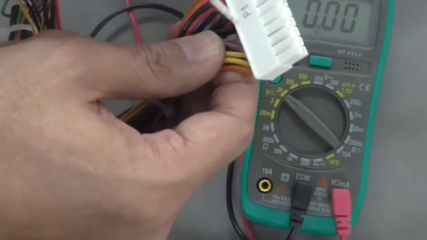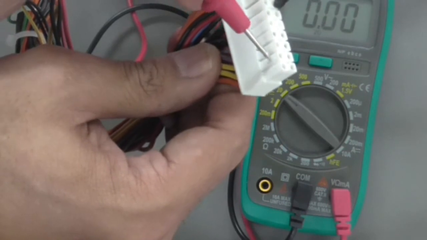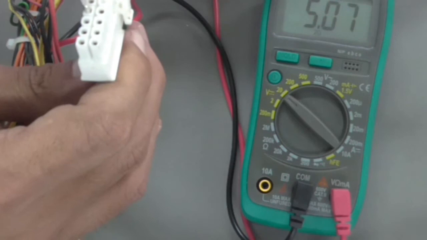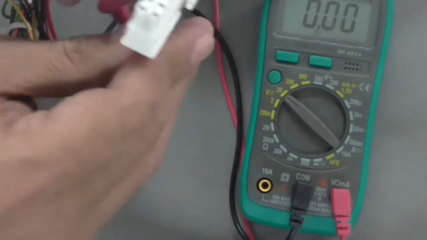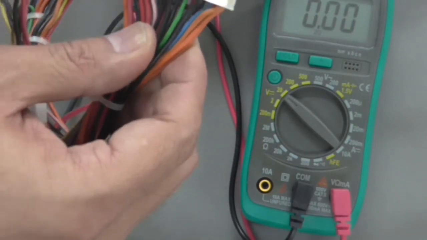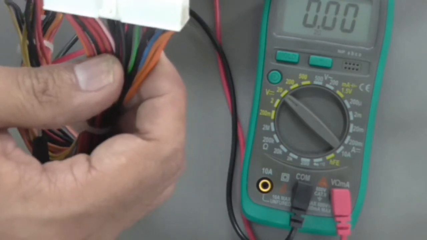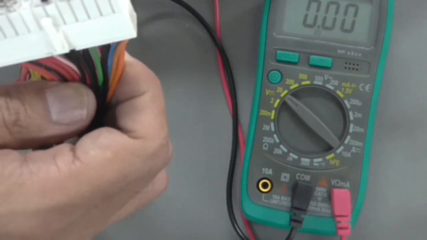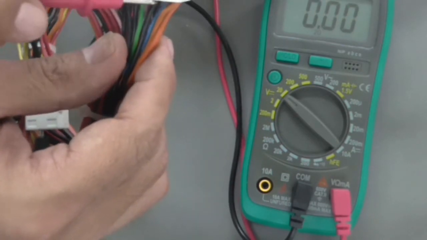So let's check the violet. So violet is 1, 2, 3, 4. So violet is also 5 volts. Okay, so let's go to pink. It has pink there, but it is connected also to the red, so it means it is 5 volts. No connection. Yeah, 5 volts. Okay, so blue is there.